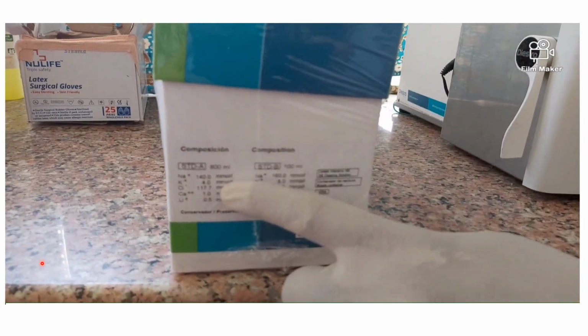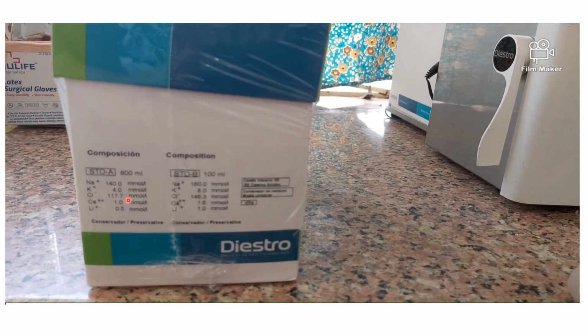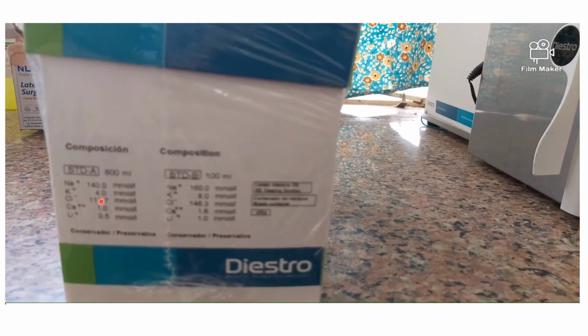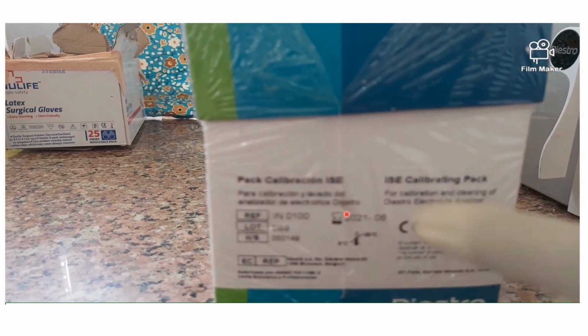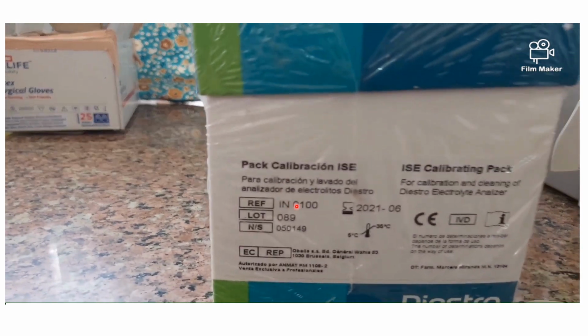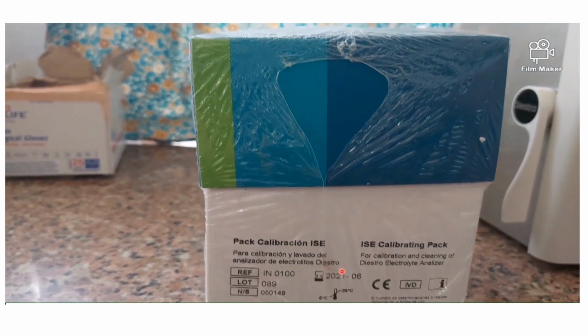Now this is a sodium potassium electrolyte analyzer reagent pack which has reagents for estimating sodium, potassium, chloride, calcium, and on this side the pack details are written such as reference number, lot number, and the expiry date.